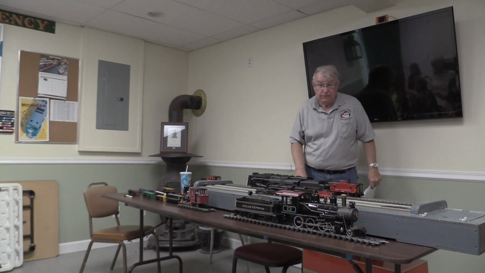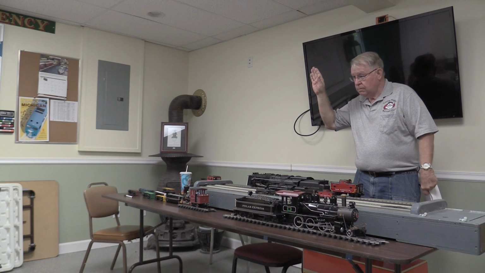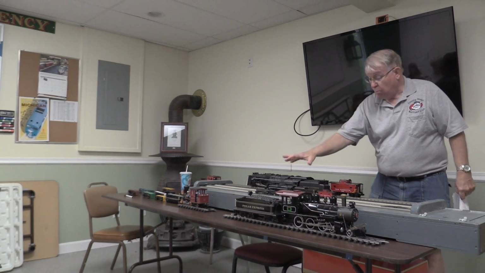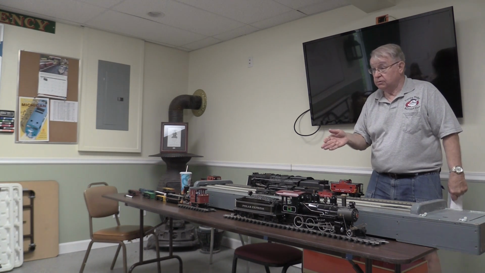There is another gauge that's even smaller than this, called Z scale. Z scale is equal to 1 foot of track is equal to 220 feet in real life. The only thing bad about Z scale is if you have allergies, you sneeze, you blow the train right off the track. It's sad. But again, most popular, HO, 1 to 87. I would say probably 80% of all model railroading is in HO. Okay?